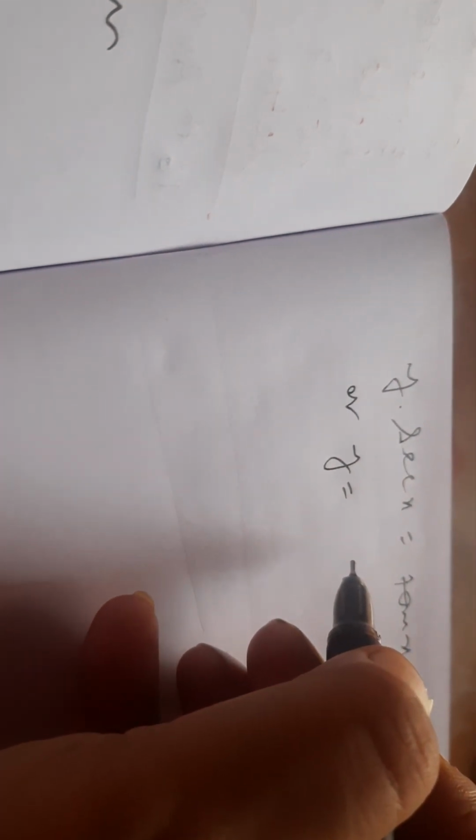So our solution becomes y into sec x equal to tan x plus c, or y equal to sin x plus c cos x. So this is the solution.